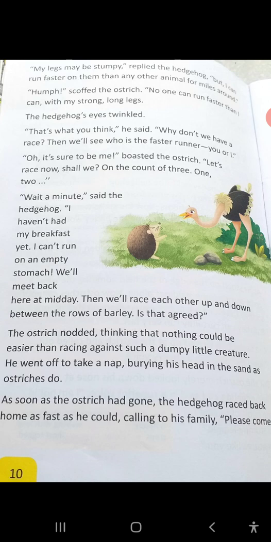So when the hedgehog said that he can run very fast, the ostrich said, the ostrich is very boastful, he is a proud bird, he has pride in himself. So he said, no one can run faster. He is sure that no one can run faster than him, as he has strong, long legs.